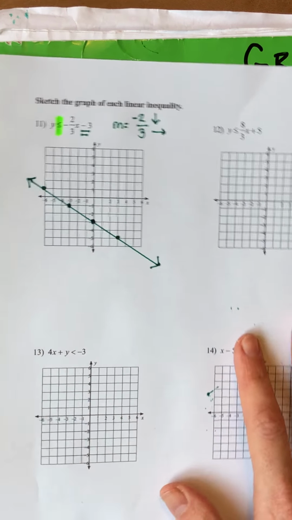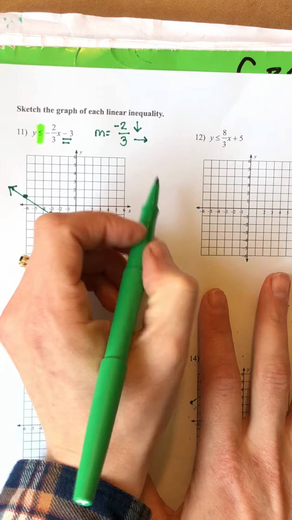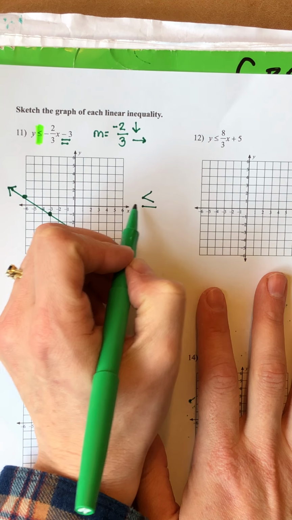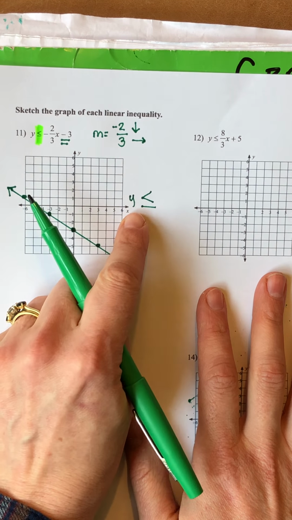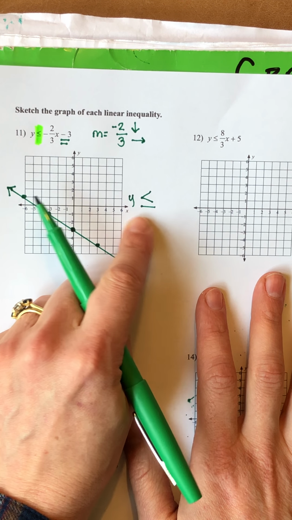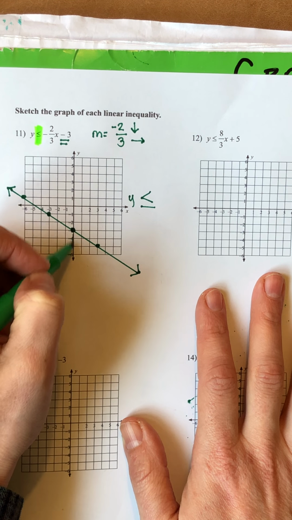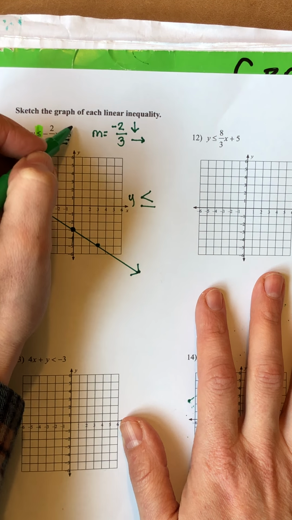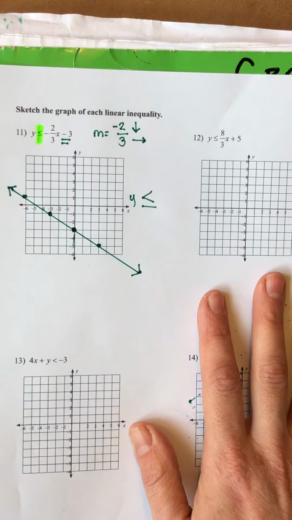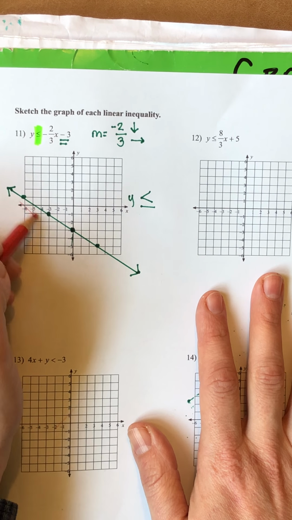Okay, so now I have to just decide on shading. So since it's less than or equal to, and since it's solved for y, that's really important, I'm just gonna say where y is less. So y is less below here. Y grows big, up, up, up. So I know to shade all down here.